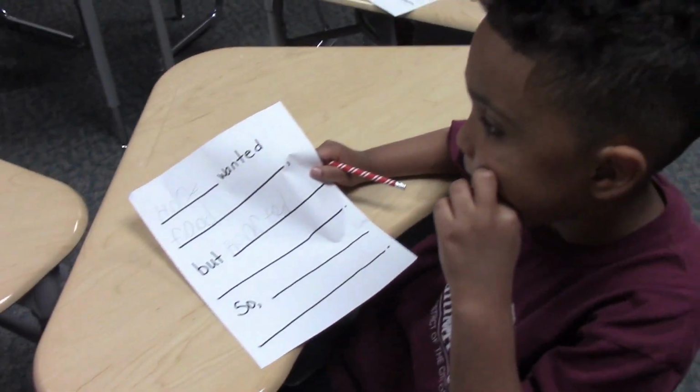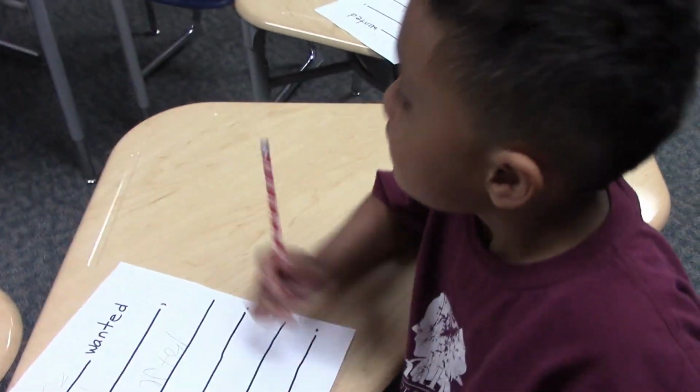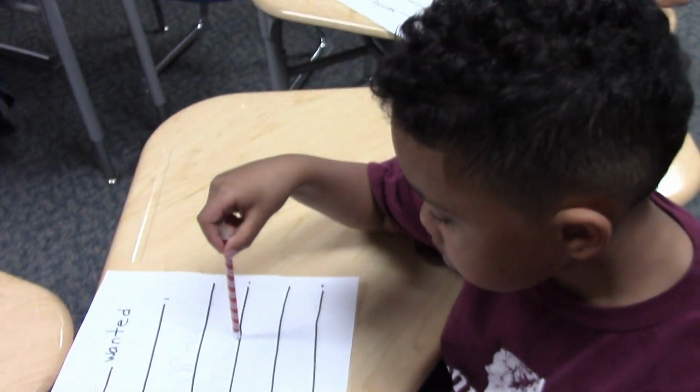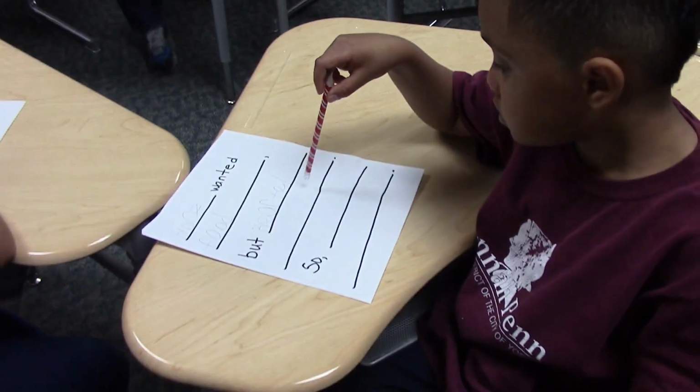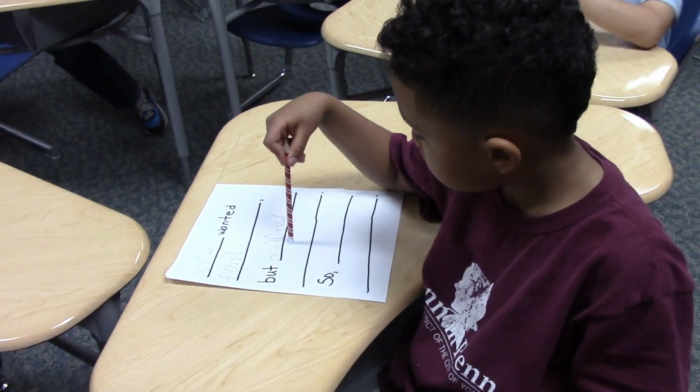What do you have there, sir? Solution. How to spell solution? Look in the objective there. Do you see it? SOLUTION. That's it. You got it. Hare wanted food, but Bear kept tricking him. I love to spell it. I saw it. Bear was tricking him.